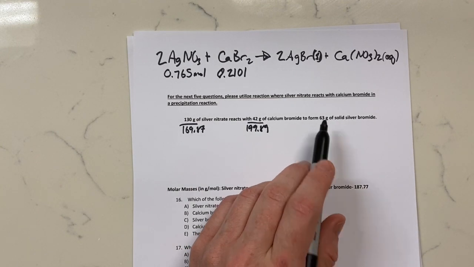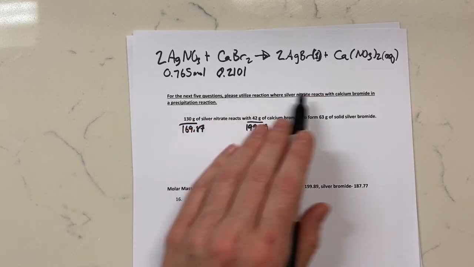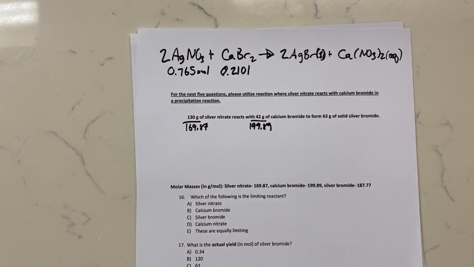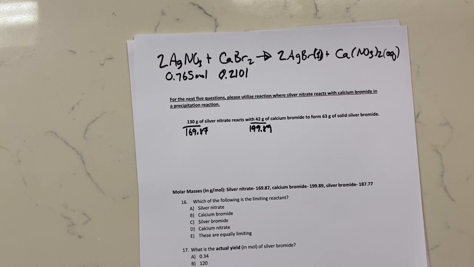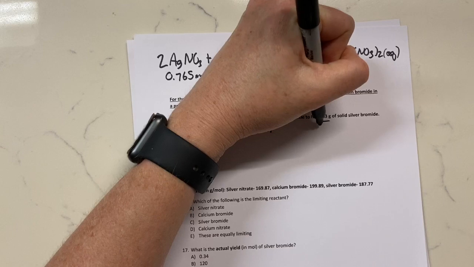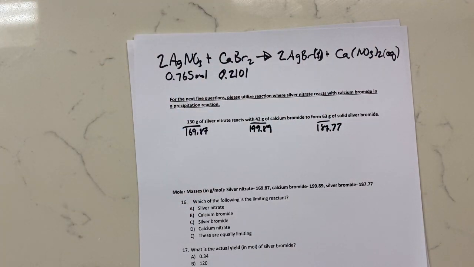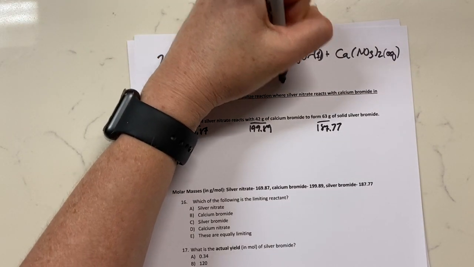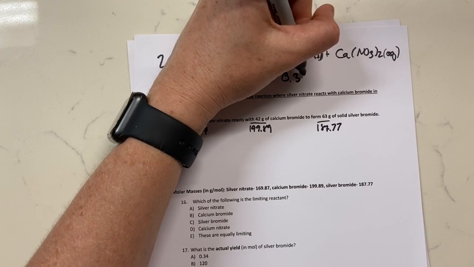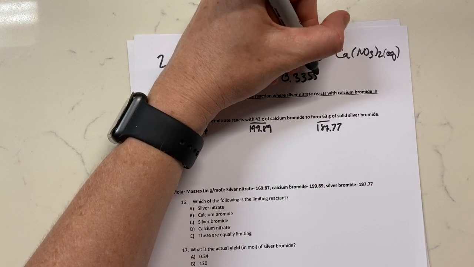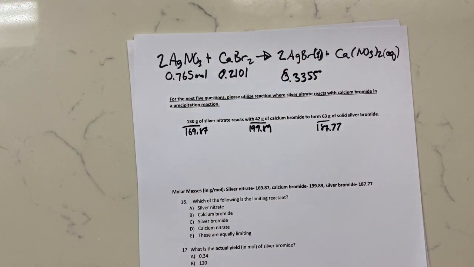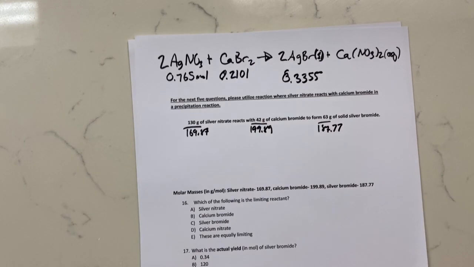Hey, we're forming. So if you remember, when we start forming stuff, we kind of put stuff down here a little lower. So 63 divided by 187.77. That gives me an answer of 0.3355 mole. Okay, so all these are in moles now.